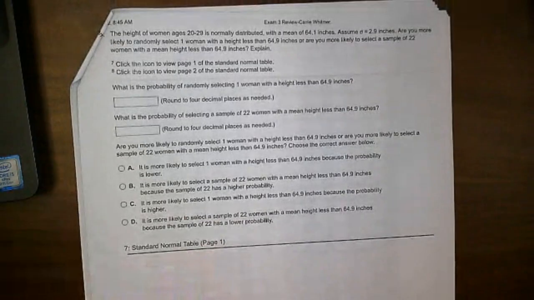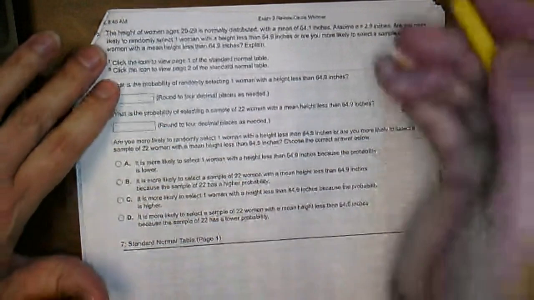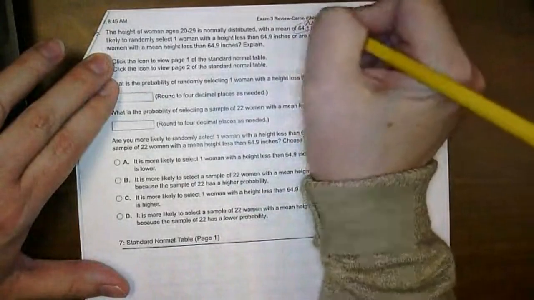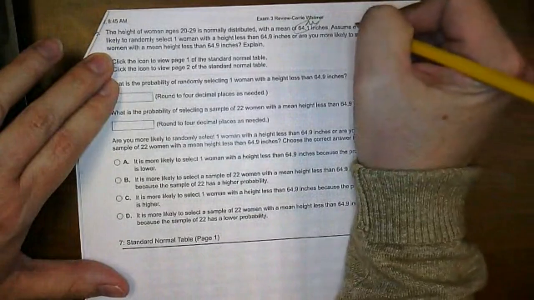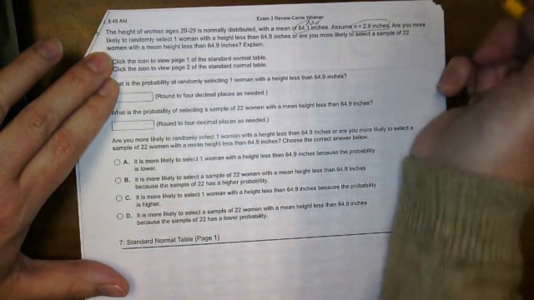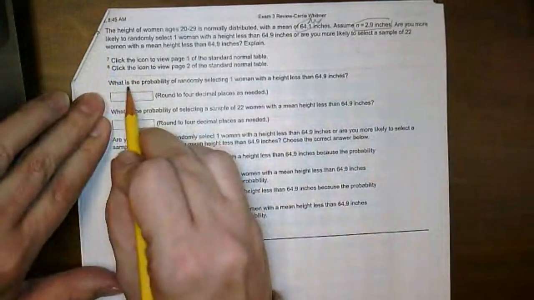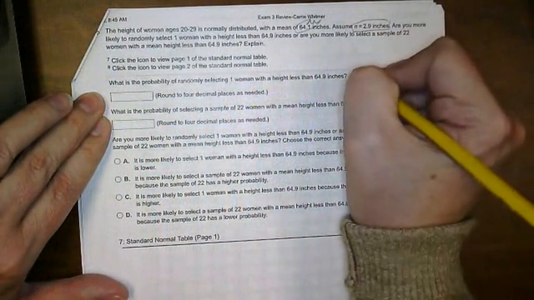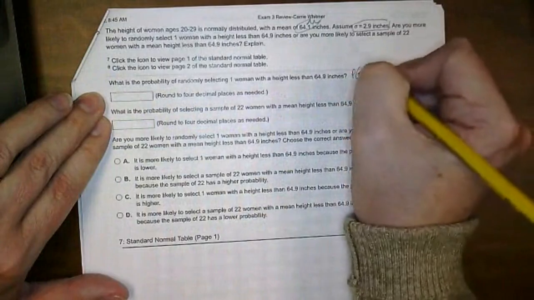Okay, going on to 15. Okay, my mean is 64.1. My standard deviation is 2.9. And first of all, we want to know the probability of selecting one woman with a height less than 64.9.